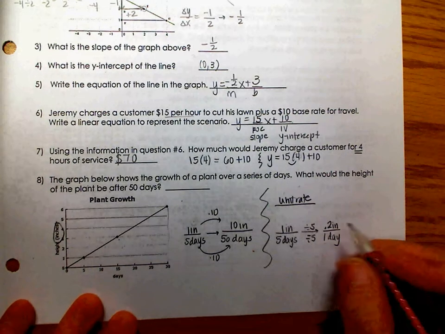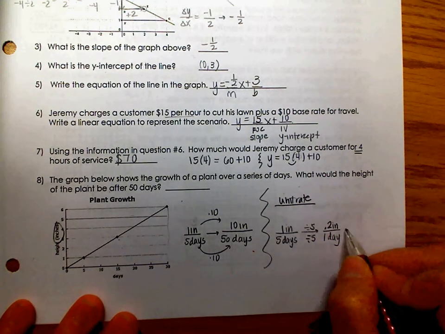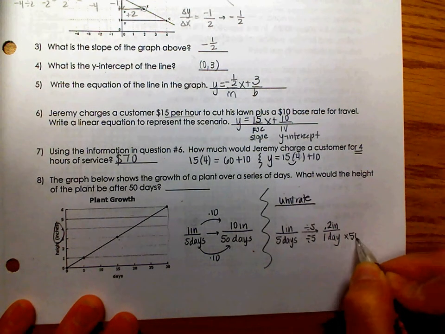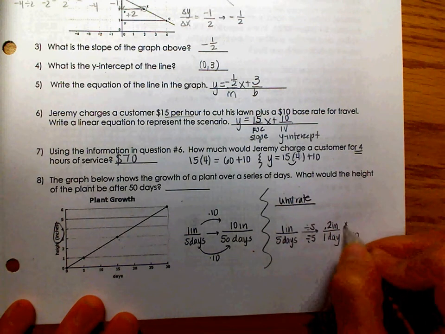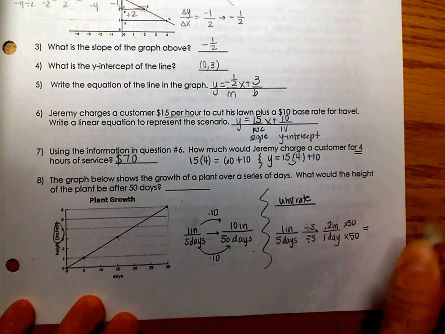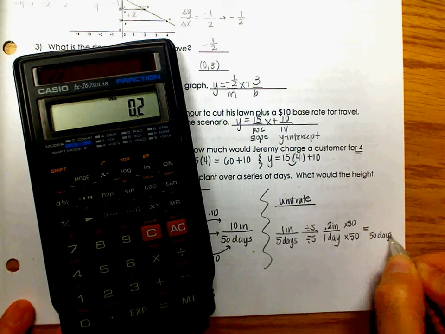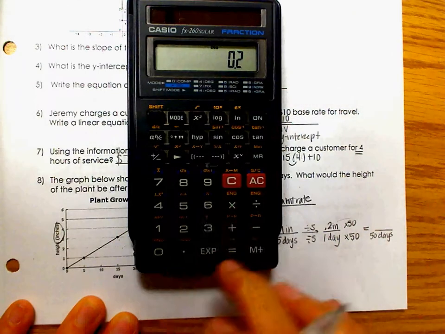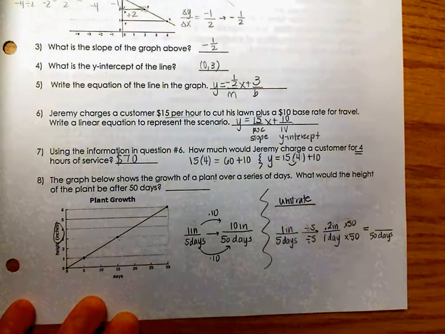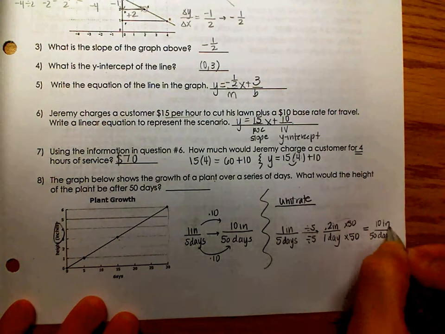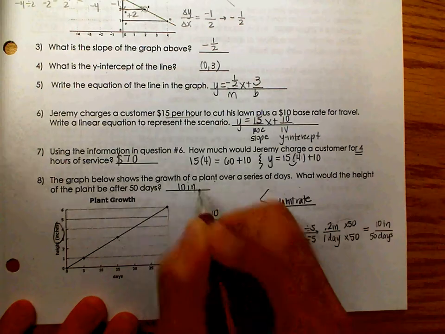So now all you've got to do is multiply the bottom by 50 to get 50 days, and then multiply the top by 50. Let's see what that comes out to be. For 50 days, how much does the plant grow? 0.2 times 50, and that's 10 inches. That's another approach. I'm curious to see what other approaches you guys came up with.